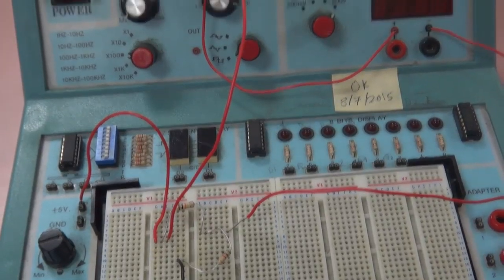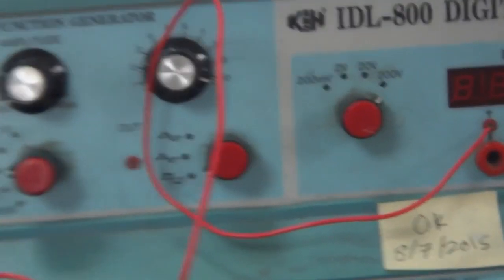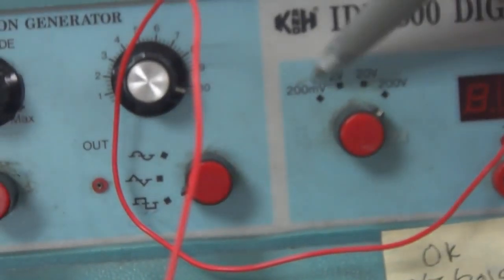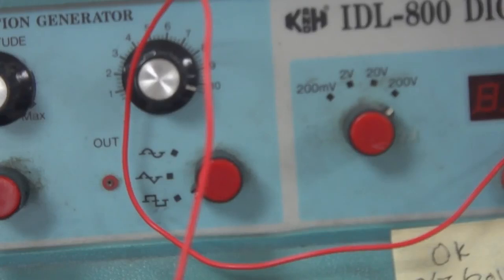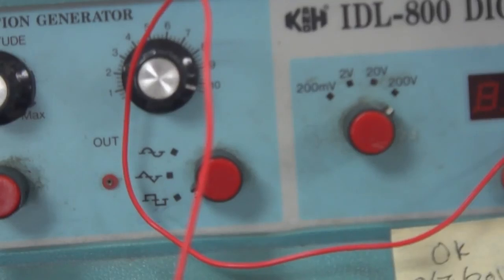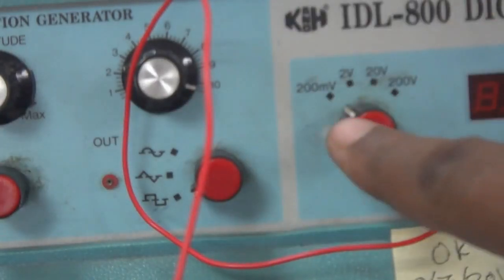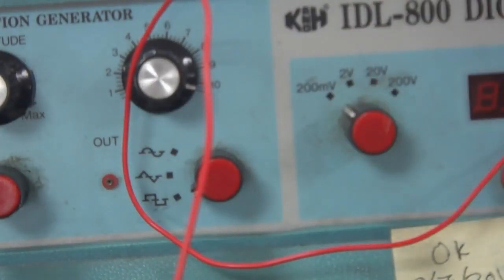So if you see at your voltmeter here, you have various settings that you can use to measure. These are the maximum voltage that your voltmeter can measure. Which one should you choose? The rule of thumb is that if you are not sure what is the value of your voltage, always start from the larger scale. Never ever start from the lower scale if you don't know.